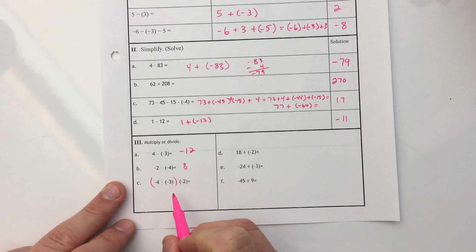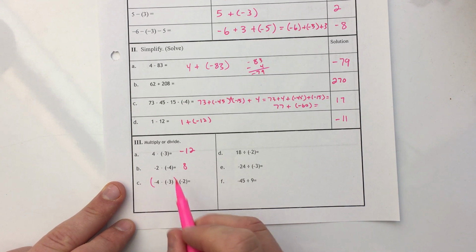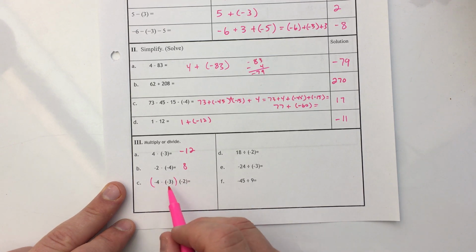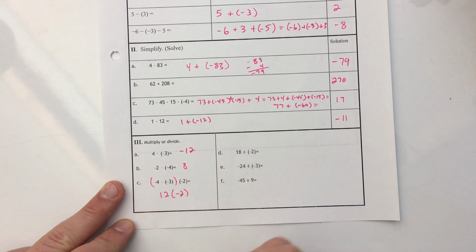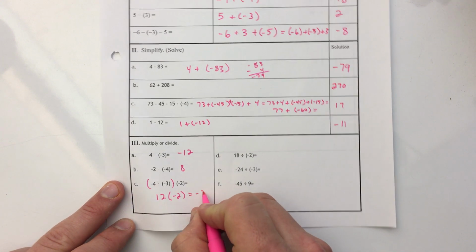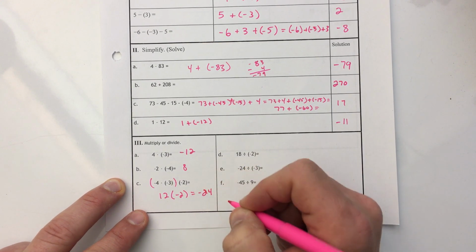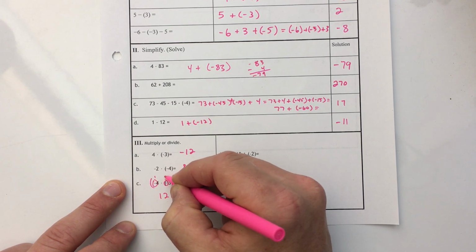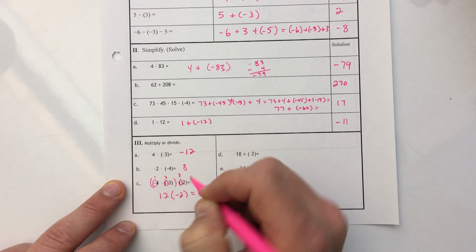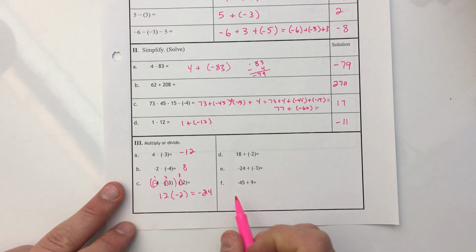-4 times -3 is removing 4 groups of 3 negatives, or 4 times 3 is 12. Negative times negative is positive. So I have positive 12 times -2. 12 groups of 2 negatives is -24. All right. Whenever there is an odd number of negatives, in this case there's 1, 2, 3, and we are multiplying or dividing, the answer is going to be negative. Right?